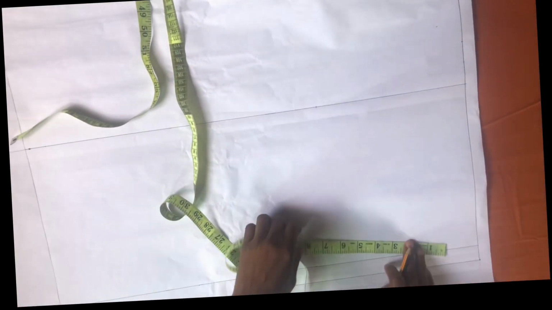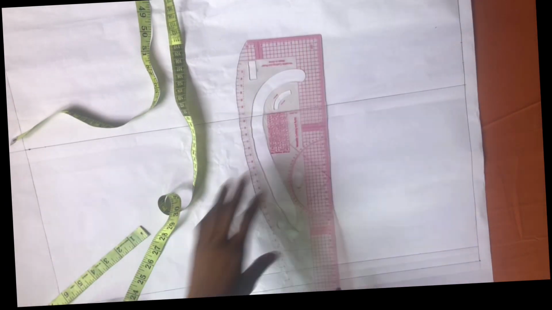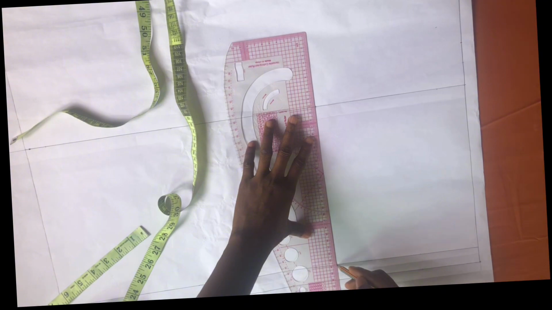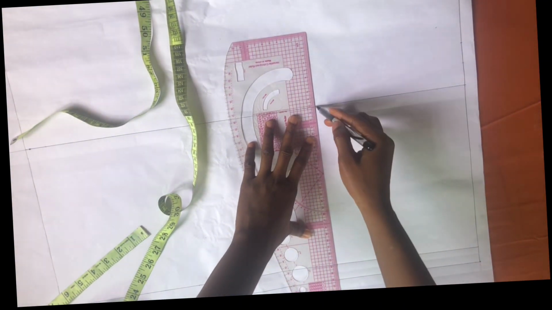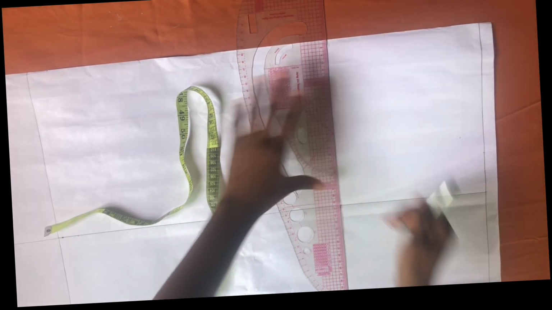So I'm going to do the same for the back. Going to place the hip length for the back and connect the points together to meet the front point also. So as you can see, this is what I'm doing. So next thing I'm going to do, trying to show you guys, is the hip line.